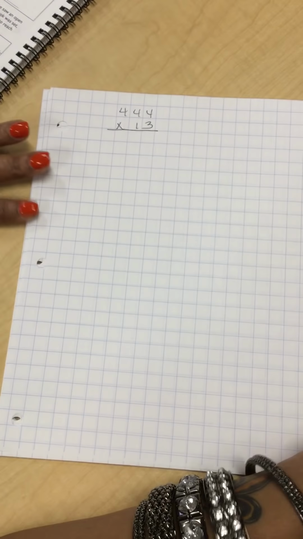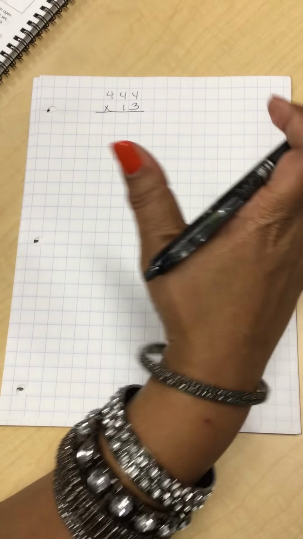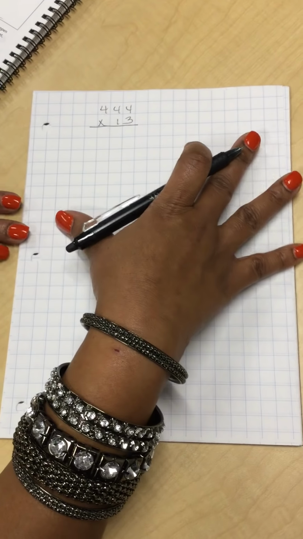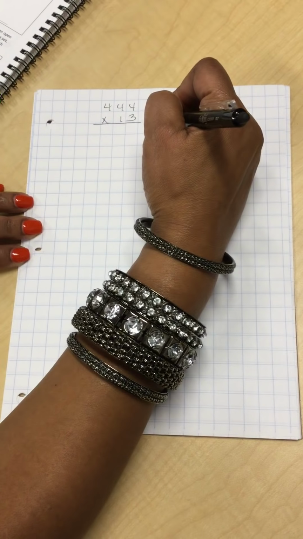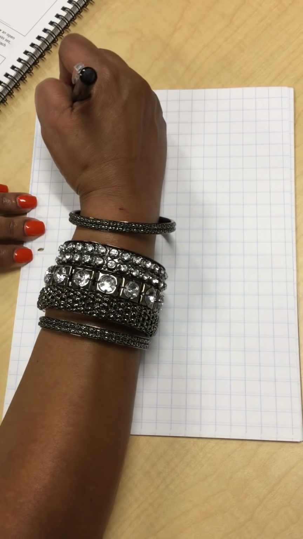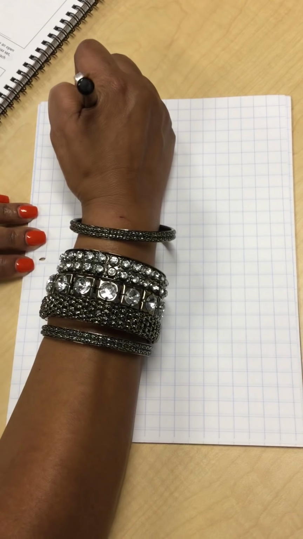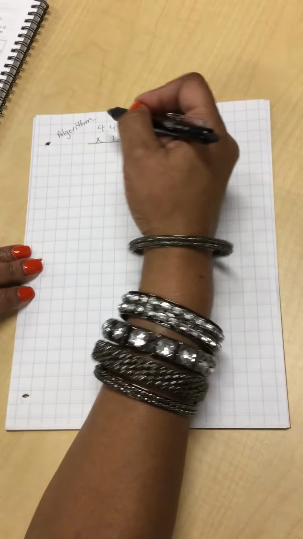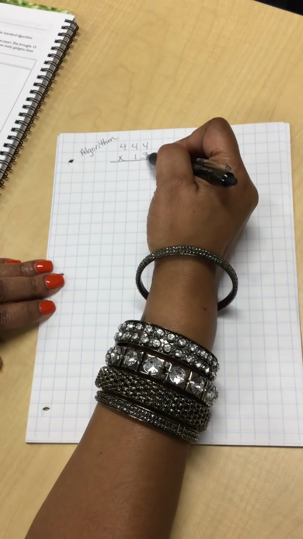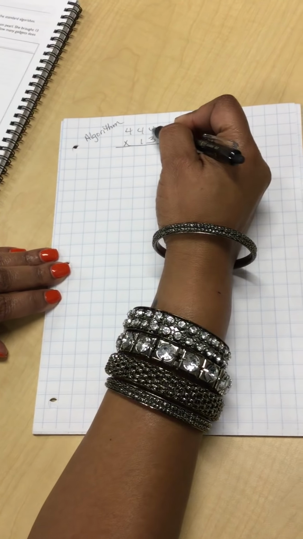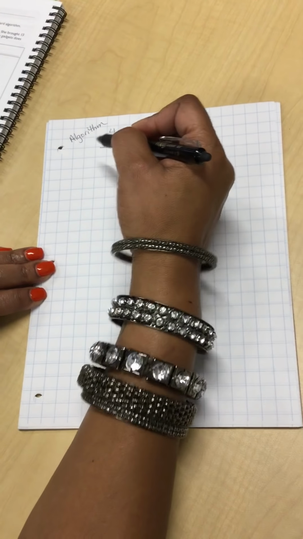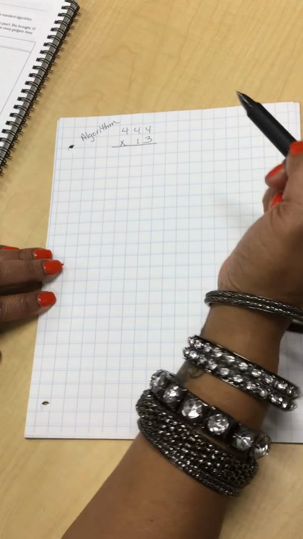So I set up my math problem, and I love using graph paper when I'm doing multiplication because it lines up everything so nicely. Okay, so the algorithm is first, so I'll show you the algorithm first. Remember, there are 3 steps to the algorithm. First, you take the 2-digit number and take the 1's value and multiply it by the 3 digits. And then you take the 10's value and multiply it by the 3 digits. And then you add those 2 up and you'll get your product. Those are the 3 steps.